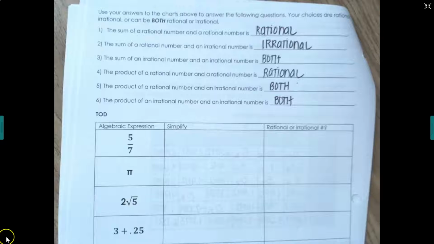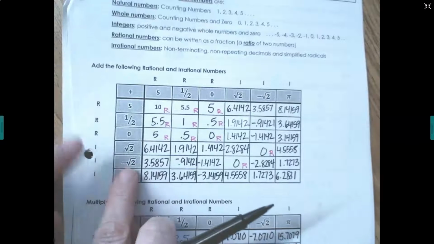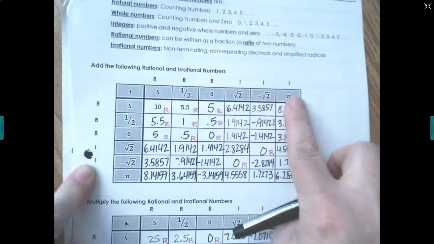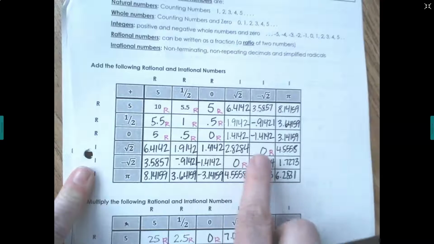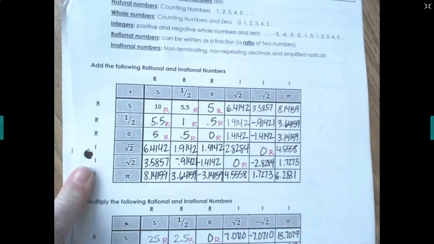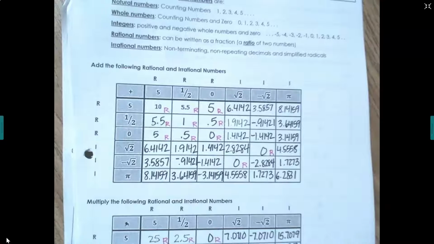Okay, let's take a look at the chart real quick. It says both, and let's find out why. So when I look at my irrational numbers added to my irrational numbers, twice I had 0 result because they were additive inverses. So they ended up equaling 0, which is a rational number. So usually it's irrational, but in these cases where they're additive inverses, you get a 0 for your answer, making it rational. And that's why the sum of two irrational numbers can be both a rational or an irrational depending on what the numbers were.